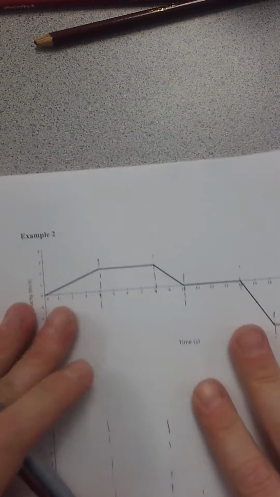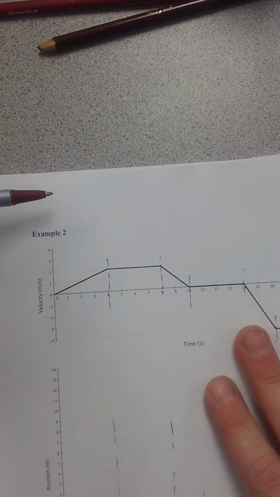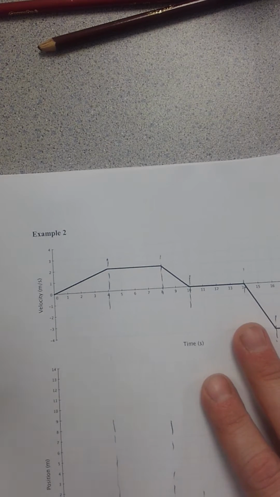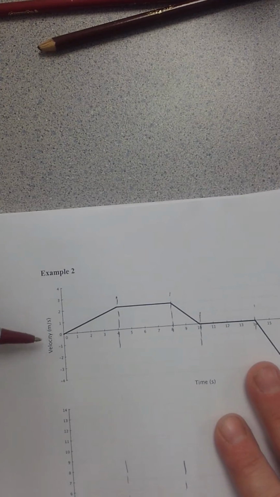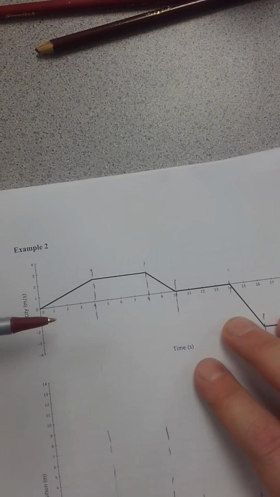All right, and this is where it gets a little trickier, because remember, when you're going down the ladder, the ladder we're talking about is those little columns that we made in notes. When you go down, like from position to velocity, you look at the slope. But we're going up. We're going from velocity to position. It's a completely different beast.